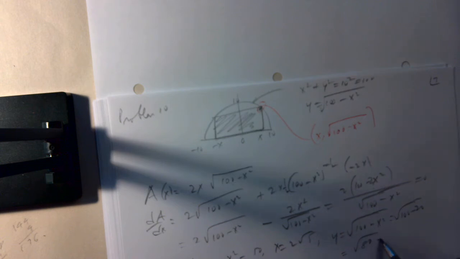And when x equals 2 root 5, y is the square root of 100 minus x squared. That's the square root of 100, and if you square this, square root of 5 times square root of 5 is 5, times 4 is 20. So this is square root of 80, it looks like. 80 is 5 times 16.